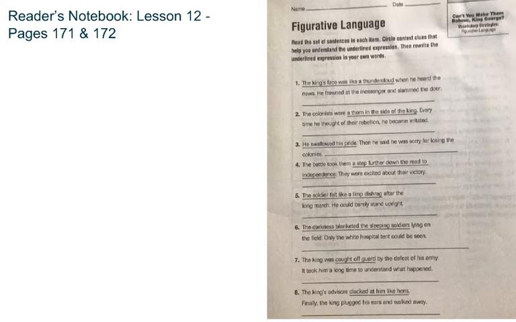So today, in our figurative language piece, we have an underlined piece of text that is the figurative language, and it says read each sentence. Circle the context clues that help you understand the underlined expression. So what we're doing is we're looking for the clues within the sentence that help us understand what that figurative language means. And then we're going to rewrite the underlined expression in our own words.